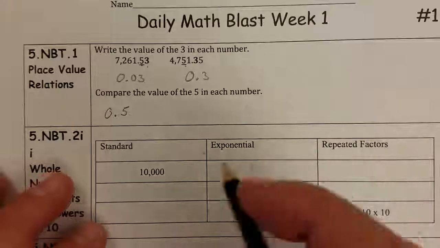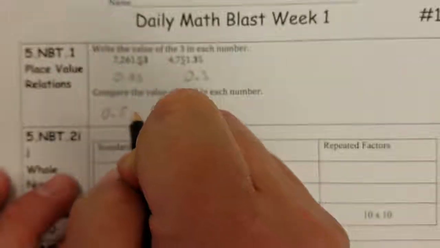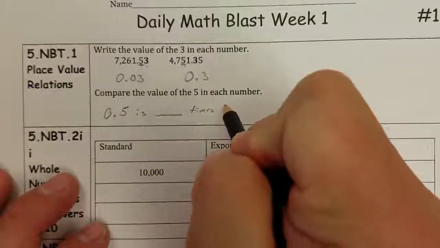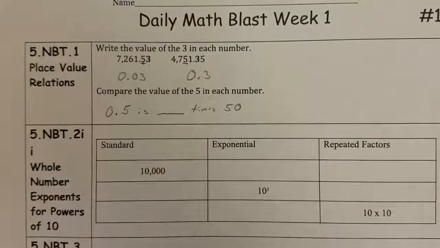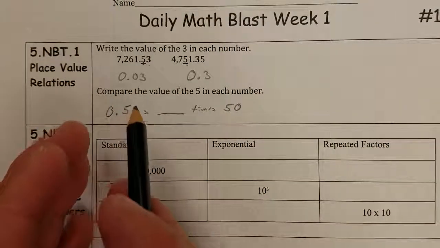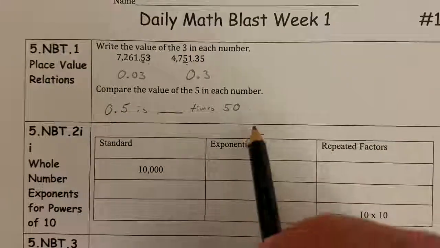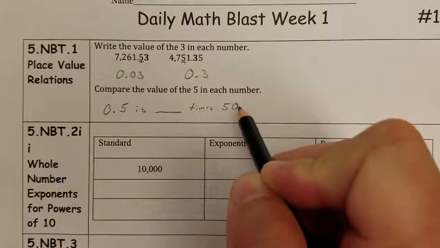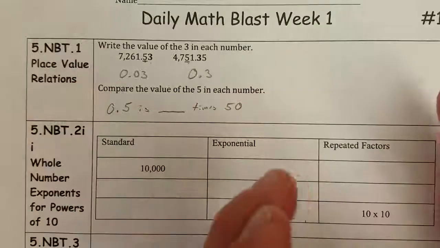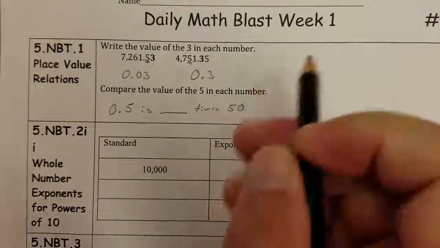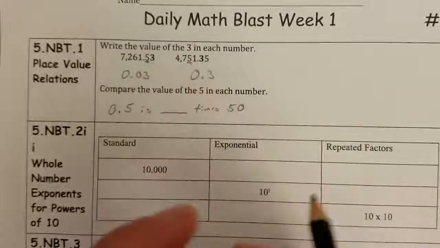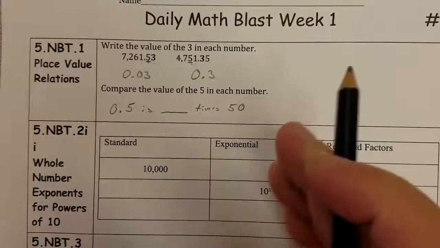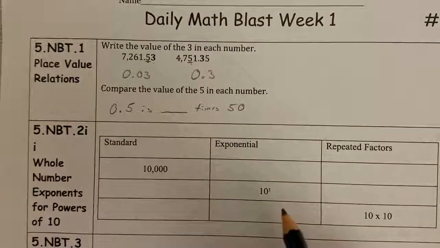So I want to write this as a sentence. So I have 5 tenths is, I'm going to put a blank here, times 50. So those are the two values, and I need to compare these. Well, 5 tenths is how much of 50, so it's how many times. So I know I can use that principle of place value with 10. If I divide by 10, the digits all shift, okay? So if I divide by 10, that 50 shifts over, and so the 5 moves from the tens to the ones, so that would be 5. And then if I divide by 10 again, that would make 5 tenths.